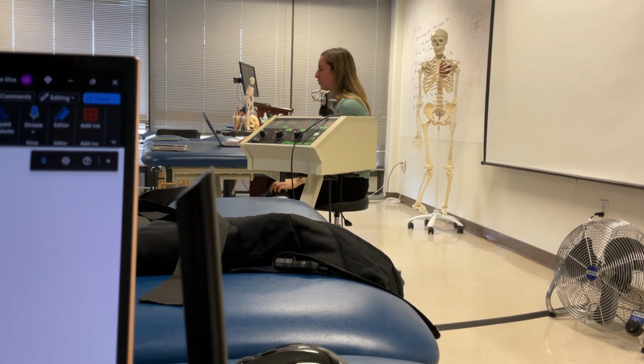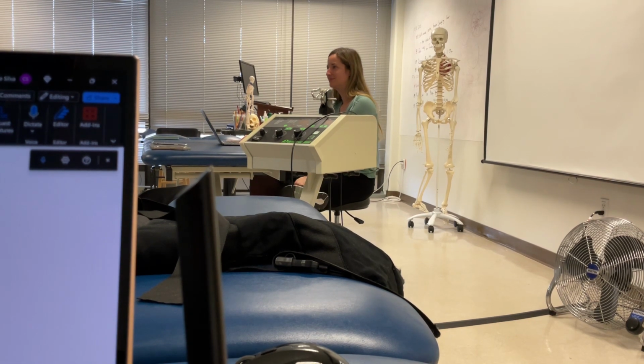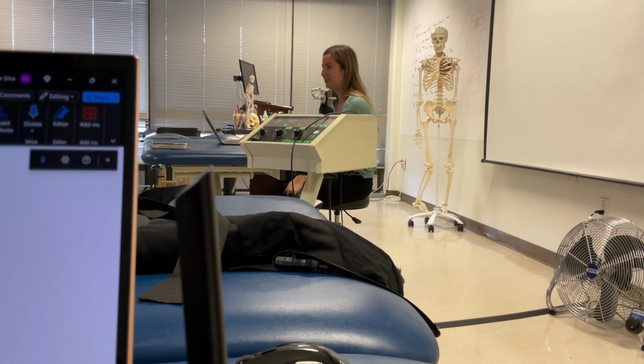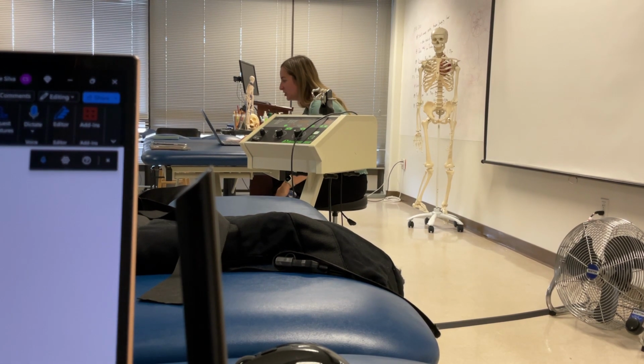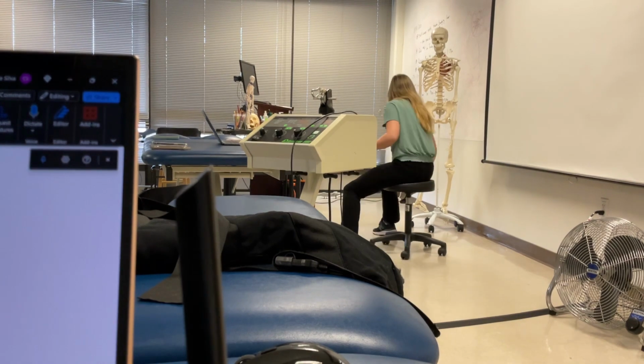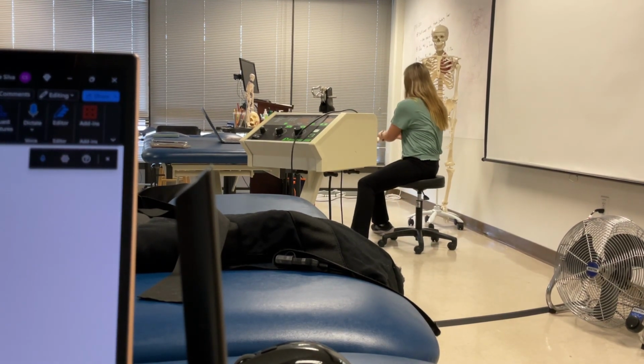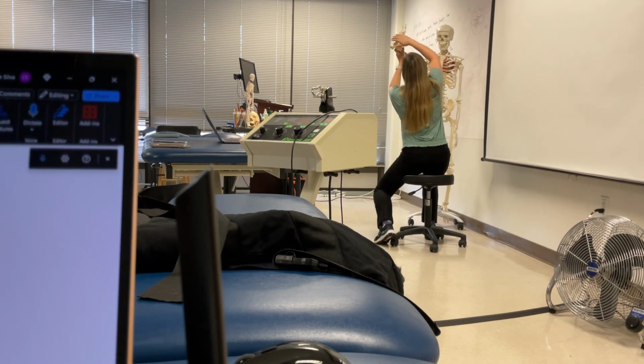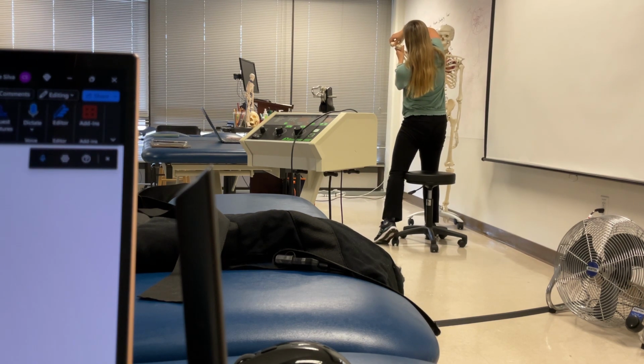What about radial and ulnar deviation? What plane? Frontal plane. Yep. Nailed it. Inversion and eversion of the ankle. What plane? This one was the confusing one. Horizontal. No. Wait a minute. It's in the frontal plane. What plane? Frontal. There you go.